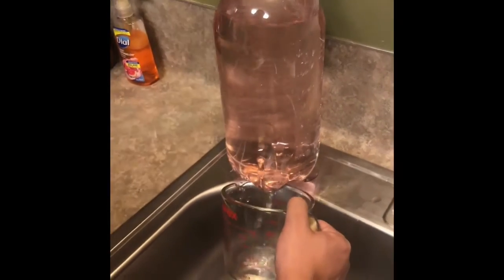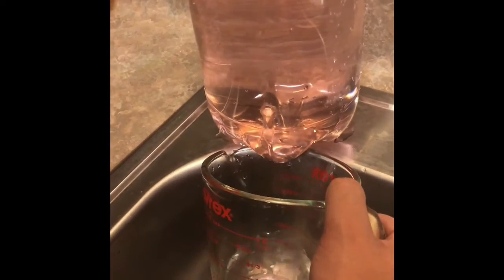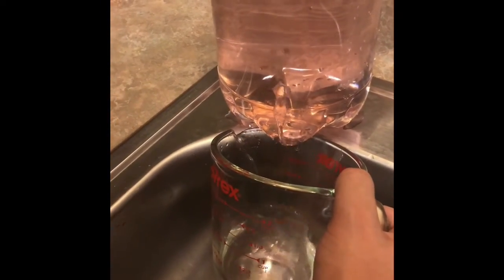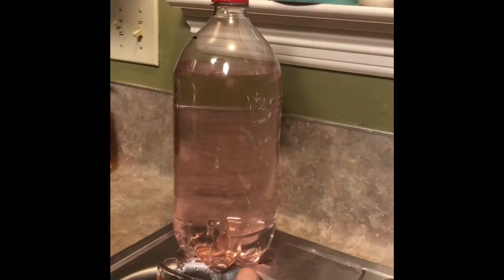We are now going to measure the volumetric flow rate for the water coming out through the hole by measuring how many milliliters of water is filled in a certain amount of time with the cap on and then with the cap off.